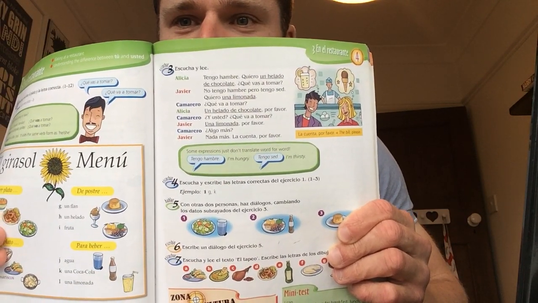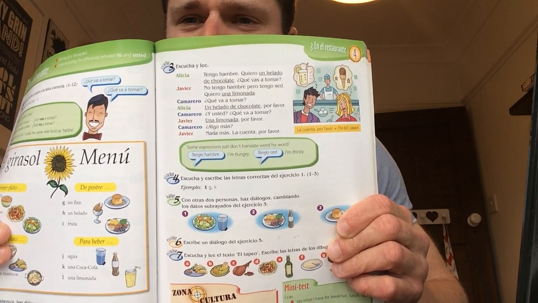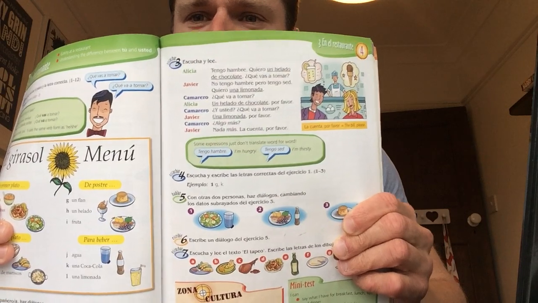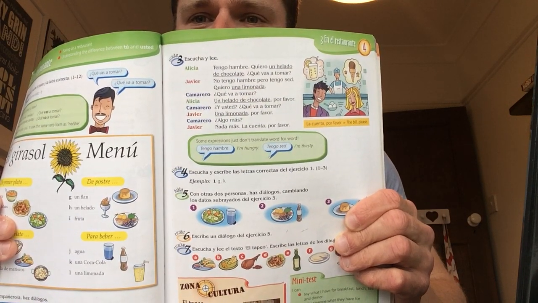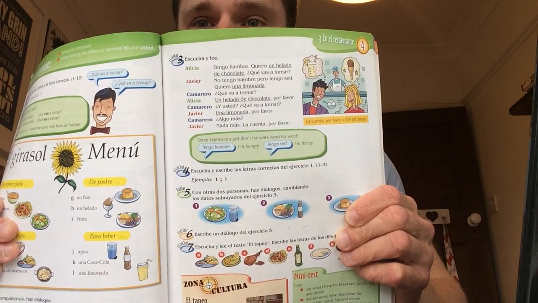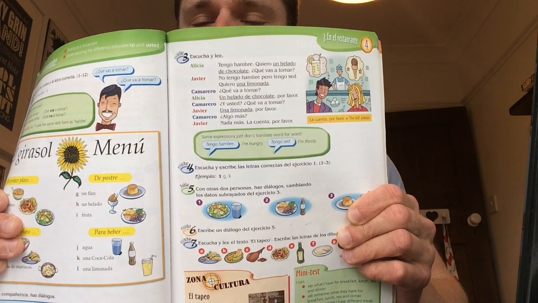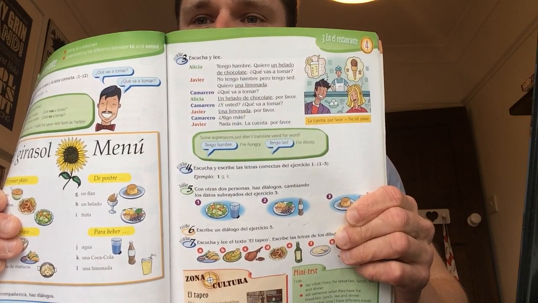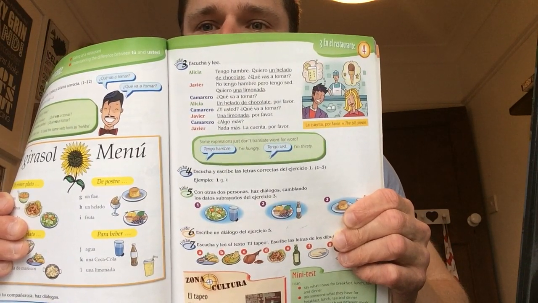And Javier says, no tengo hambre, pero tengo sed. So he's not something, but he is something else. So no tengo hambre, pero tengo sed. I'm not hungry, but I have thirst. So I haven't got hunger, but I do have thirst. Quiero una limonada. I want what's a limonada? Good, you should get that. Lemonade. Camarero says, ¿qué va a tomar?